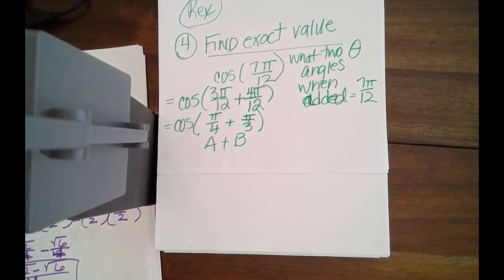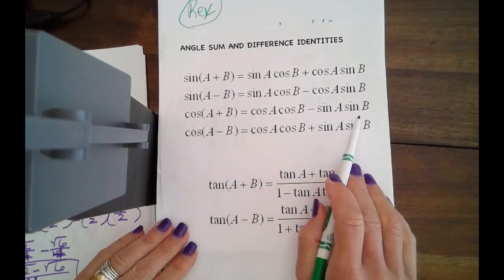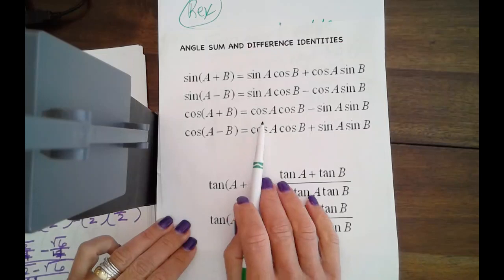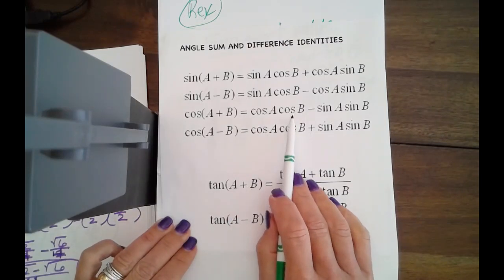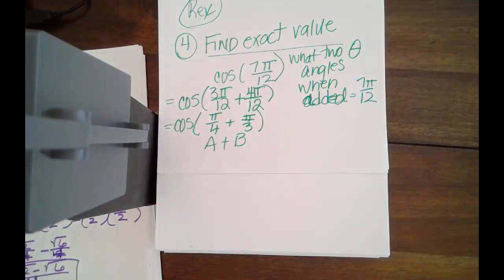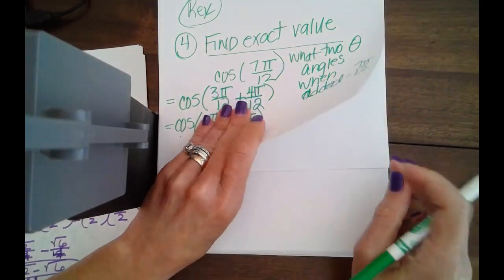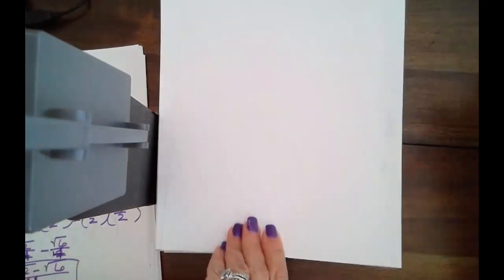So if we go back to the formula sheet, we're going to use this to spread it out. We're going to expand it using cosine of first angle times cosine of my second angle minus sine of my first times sine of my second. Okay, so that's the formula we're using because it's cosine alpha plus beta. We picked the alpha and the beta though. All right, so on the next page, we're going to work that out.